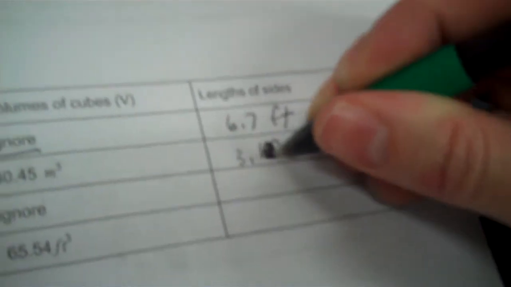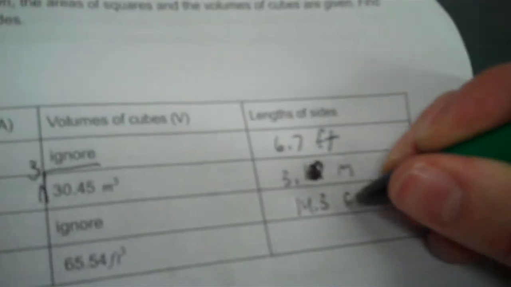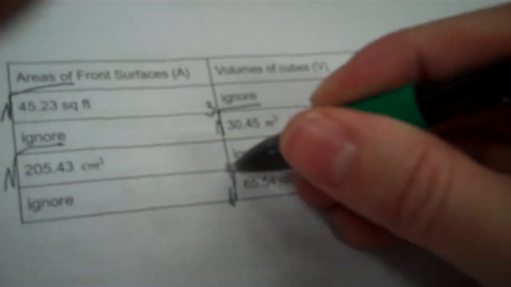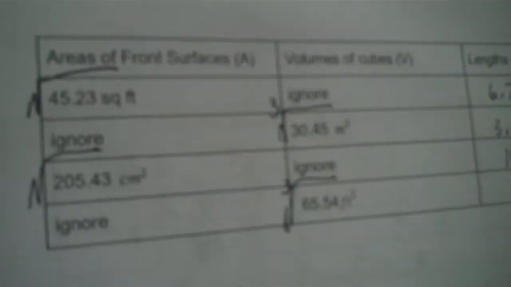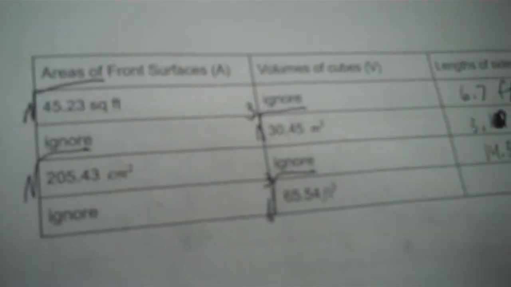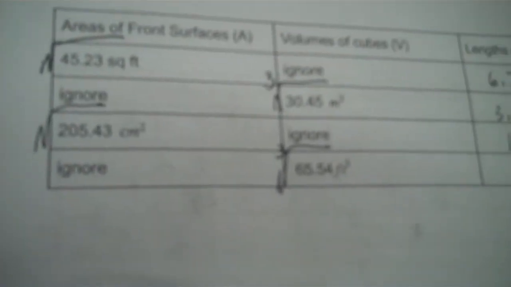Okay, 1 point. God dang it, I keep writing 2 places when they want 1. 14.3 centimeters. And if it's cubic, to find it, we just do the opposite of the third power, which is a cube root. So 3. See, because we want to get that cubic feet to the third power into just feet.